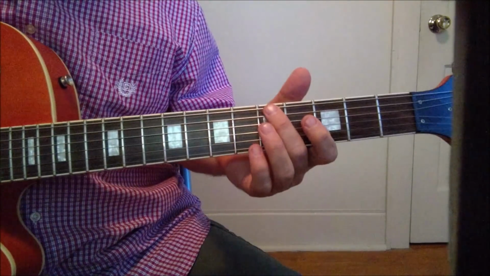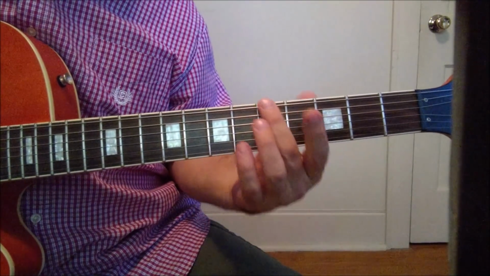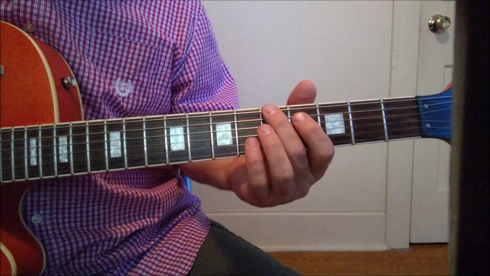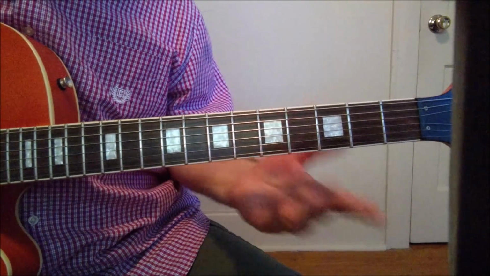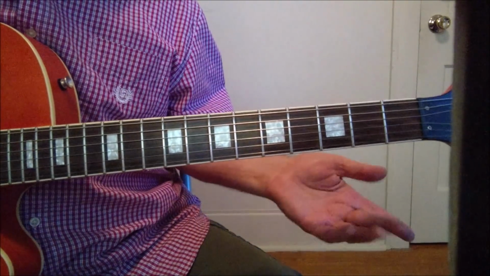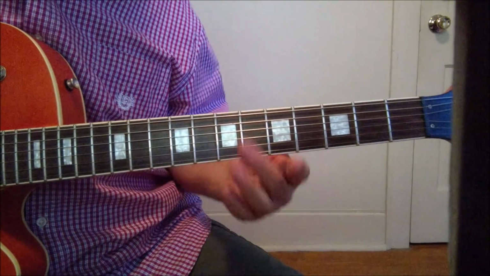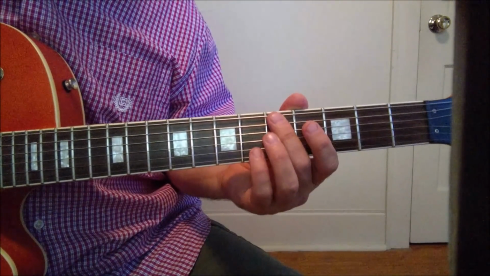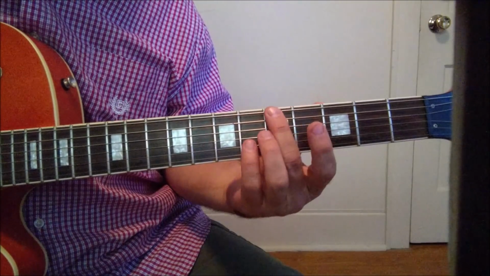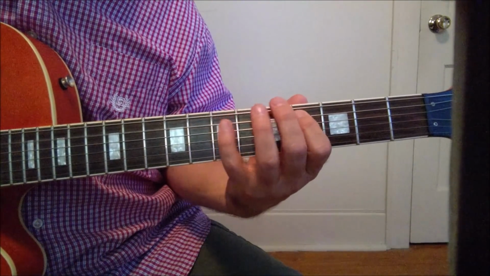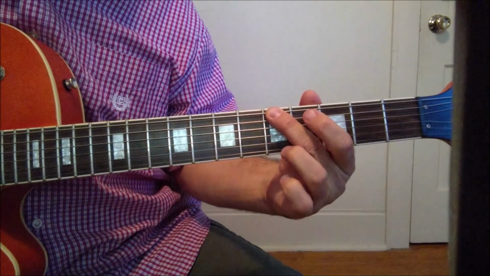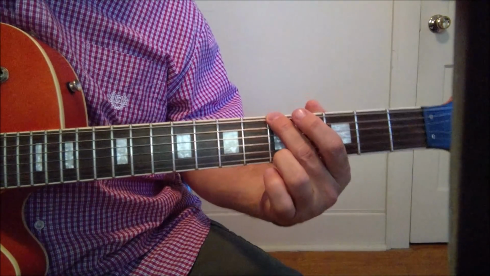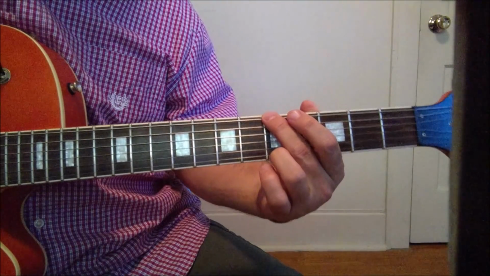A mode is simply, the definition of a mode is simply a particular scale, but you start on a different note. Let's say we have an A major pentatonic scale. We're going to do this in just a second. The first mode of the A major pentatonic scale is simply this. We start on the A. Okay, so we go A to A. Happens to be A major. Okay, that's the first mode.